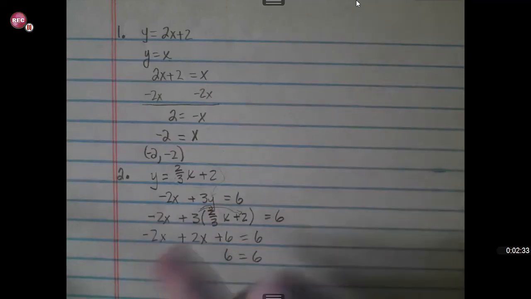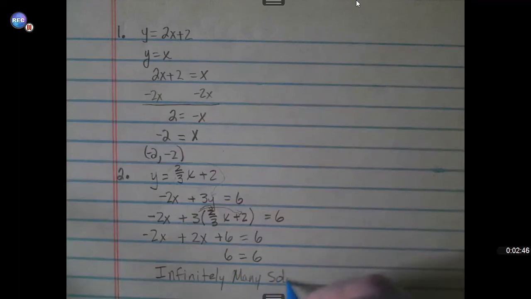So this system of equations, they are coinciding, but that's not my answer. My answer is infinitely many solutions.